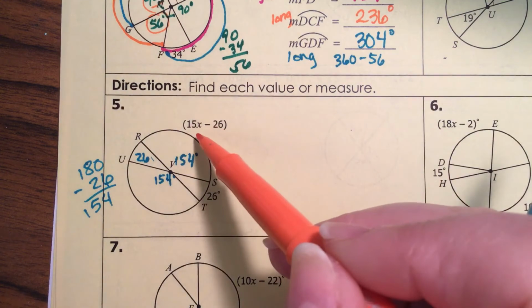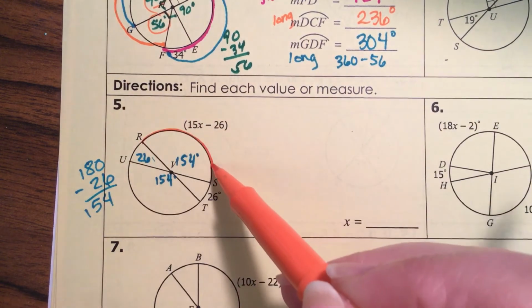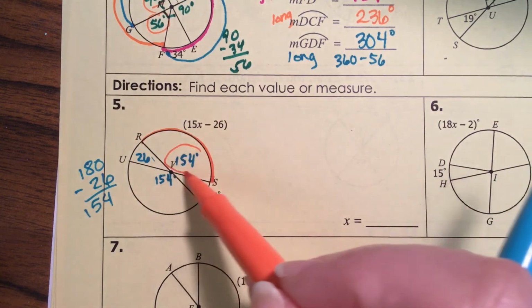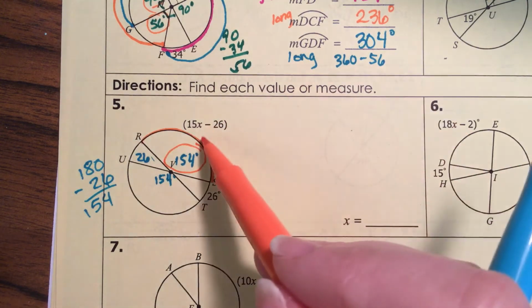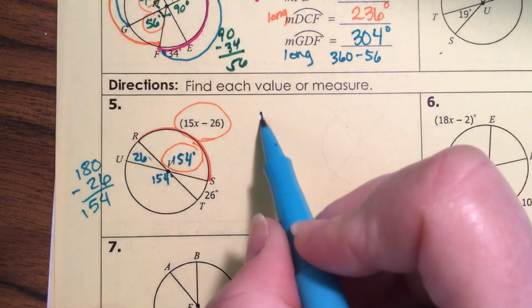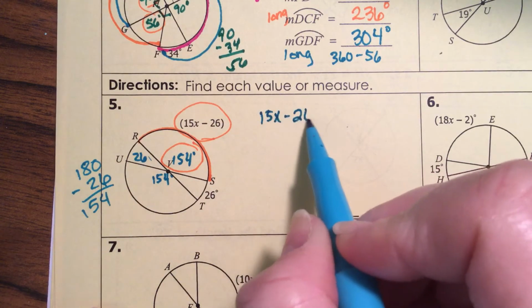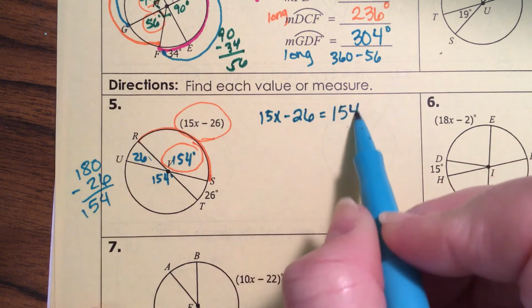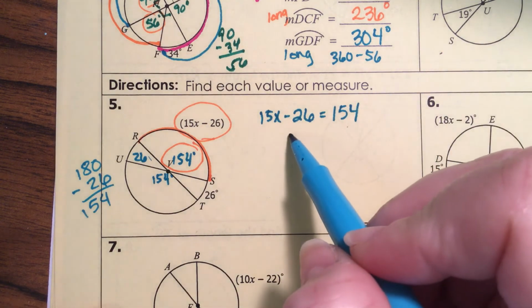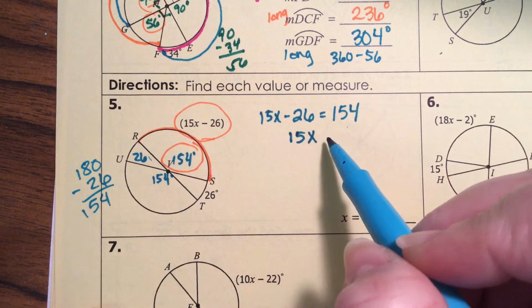Okay, so think about the one that we want. We're looking at this arc that's from R to S. It's the same as 154. So that means these two are equal to each other. So I'm going to say 15x minus 26 equals 154. We've solved a lot of equations this year, so I'm not going to write down every single part of that.